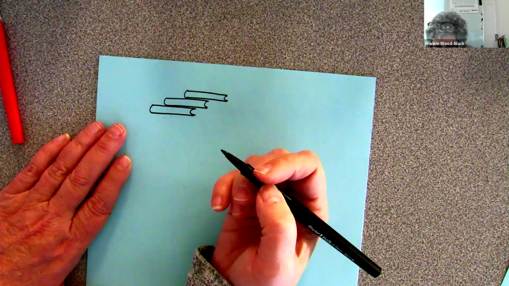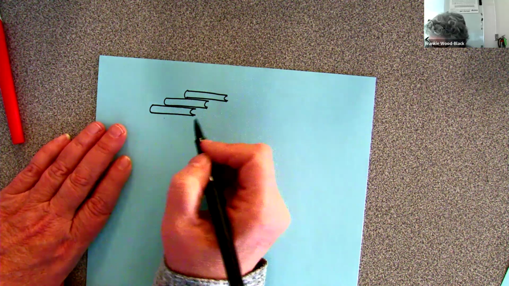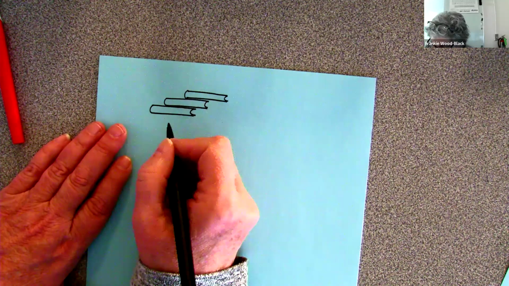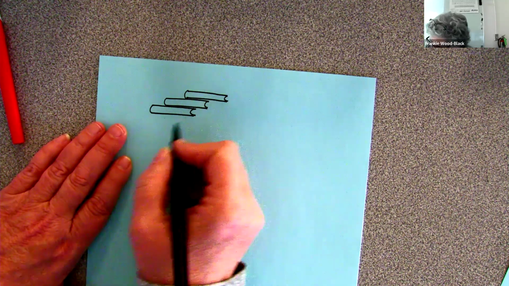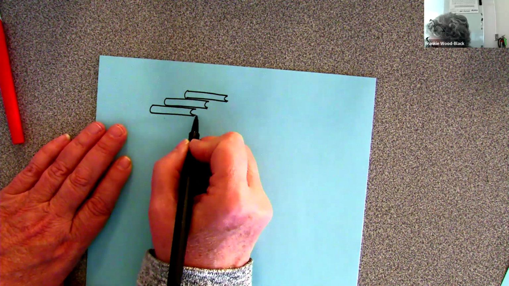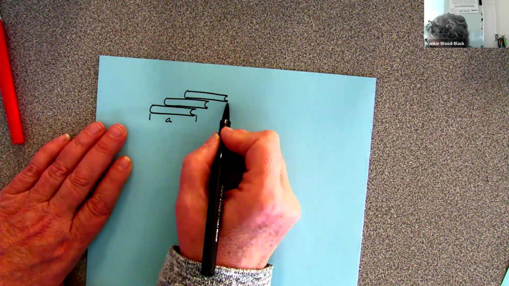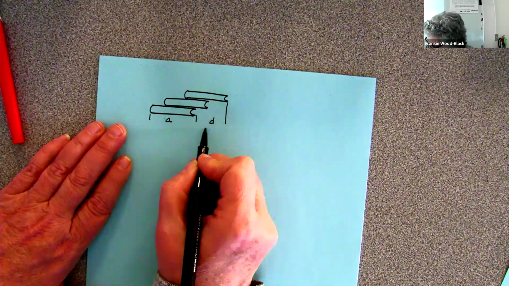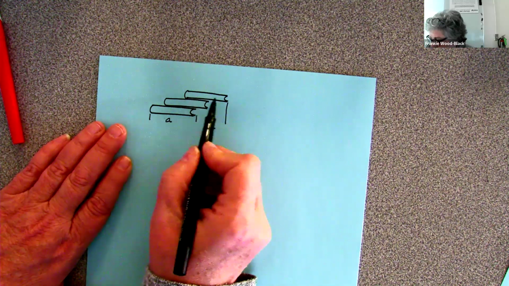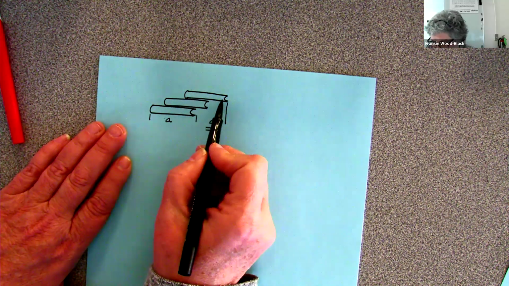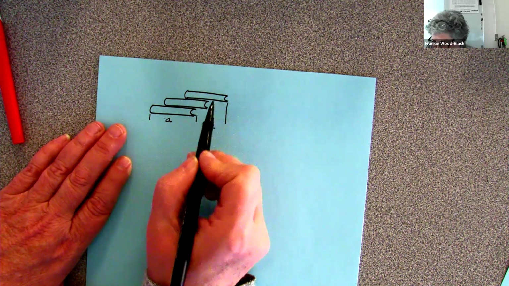What we want to know is the maximum distance D, so that this book won't topple over.